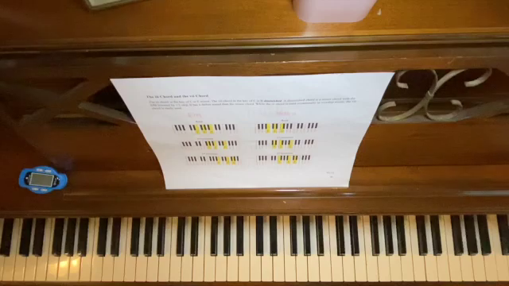And those are the last 2 chord numbers in a major key. In the next video, we're going to talk about how that whole thing looks.